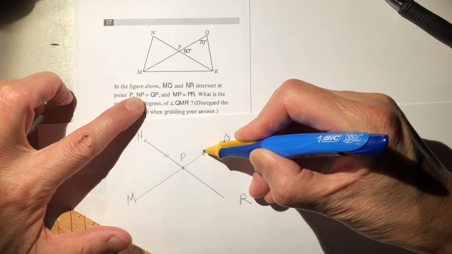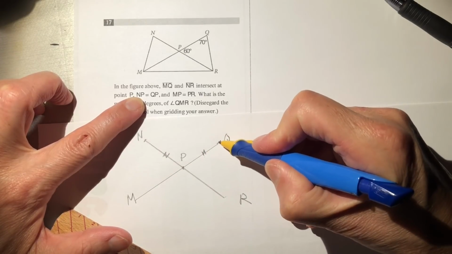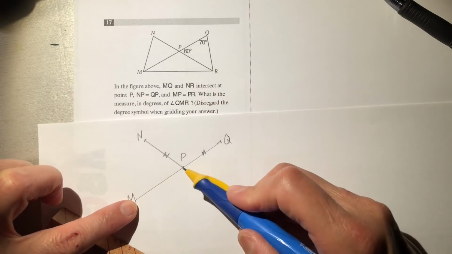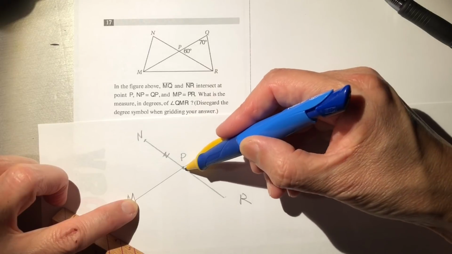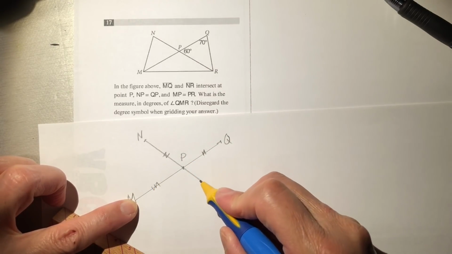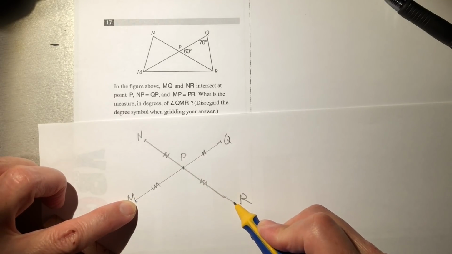So I have the same tick marks on both, it means the same, right? They are equal. MP equals PR. So these marks are equal to these marks. Oh, they are not the same length.